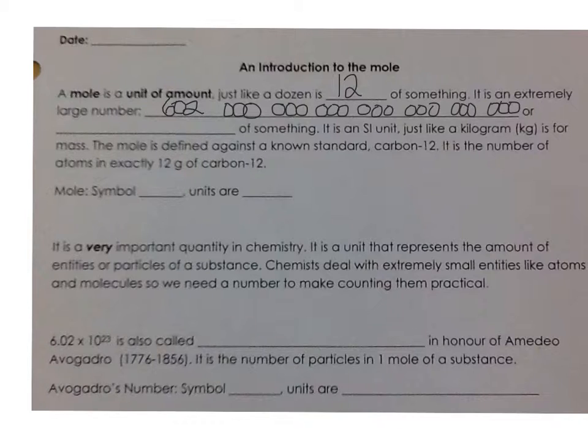So we're going to write in scientific notation: 6.02 times 10 to the 23rd. And it's a count, so it's got an infinite number of significant digits. It is an SI unit, just like kilogram is the SI unit for mass.